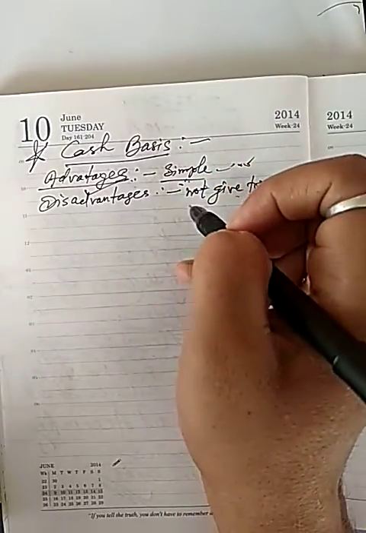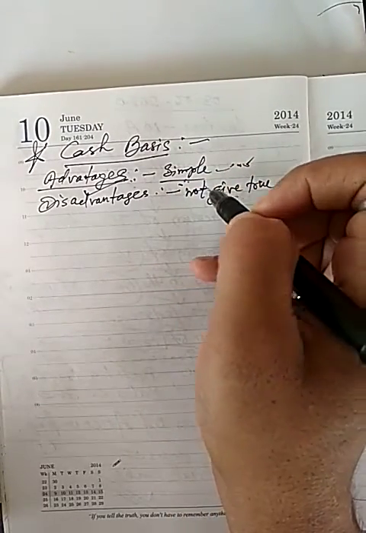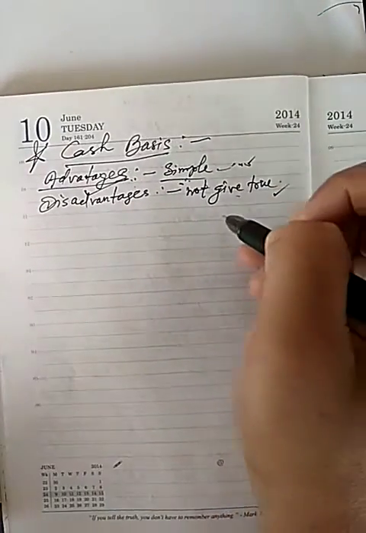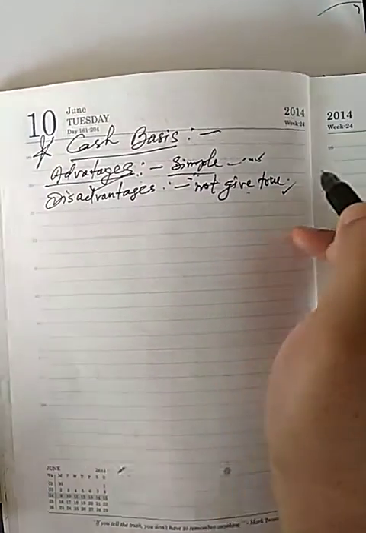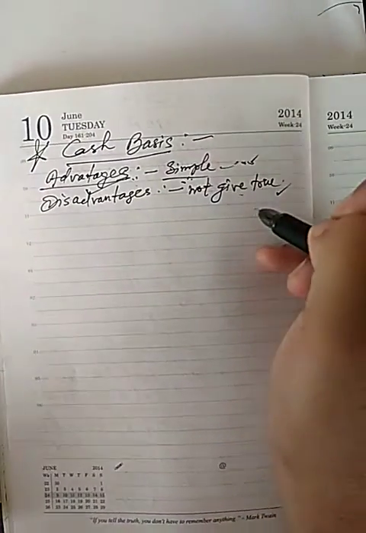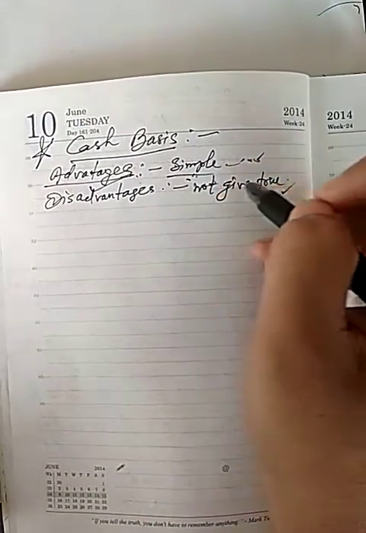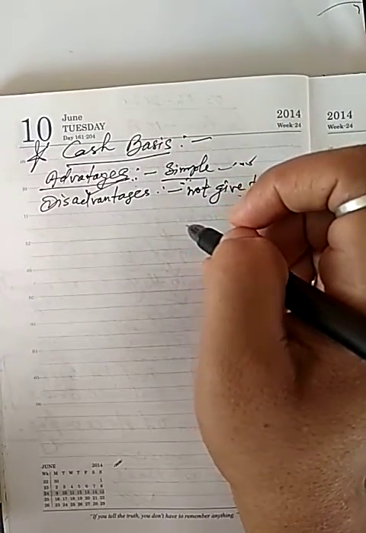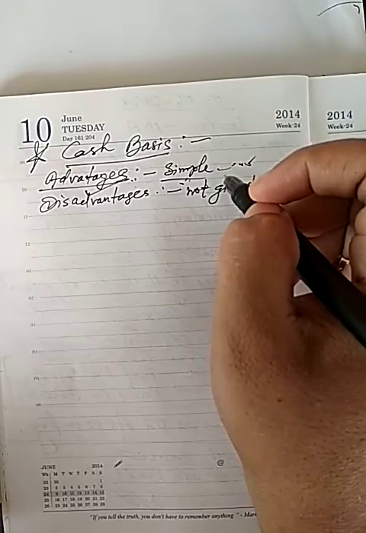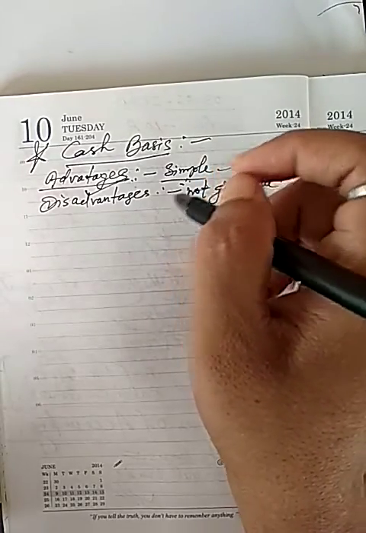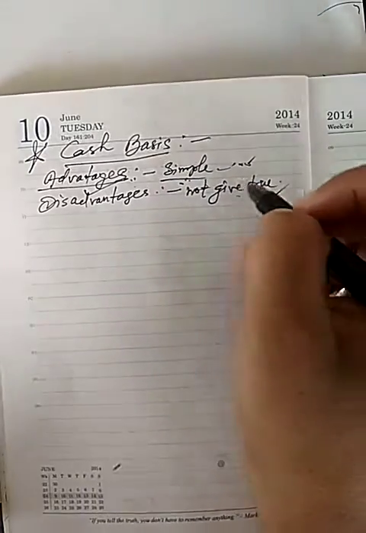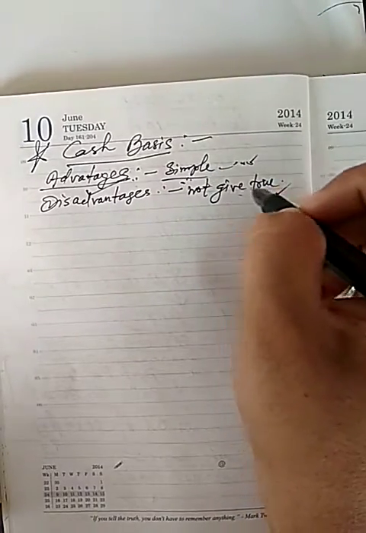It does not allow the matching principle of accounting. For example, acquisition of fixed assets will have to be treated as an expense of the period in which payment is made, instead of the period in which benefits are derived from them.